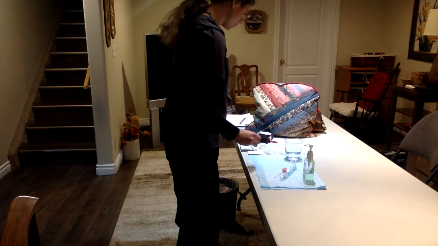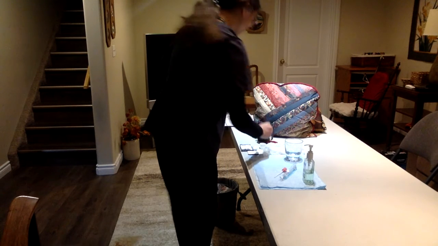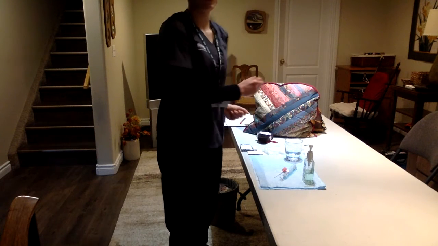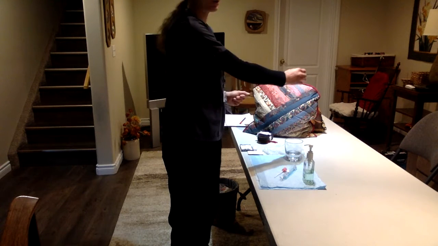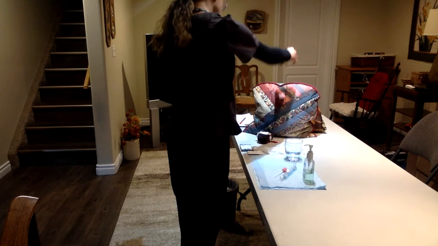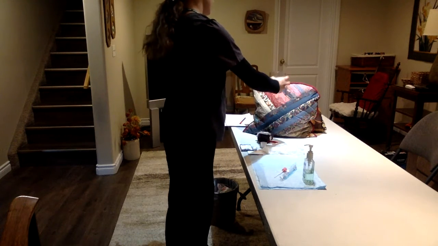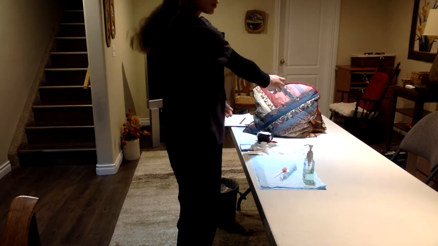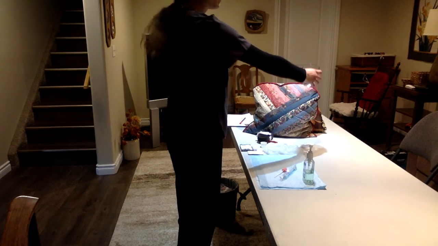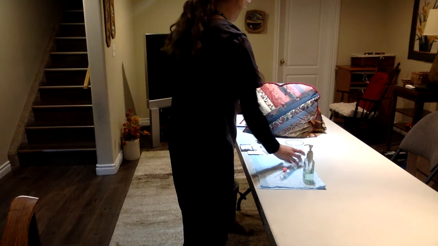Okay, good. So I will either hand her the medication or help assist her with the medication. I will hand her the water, or I can assist her with the water. Good.